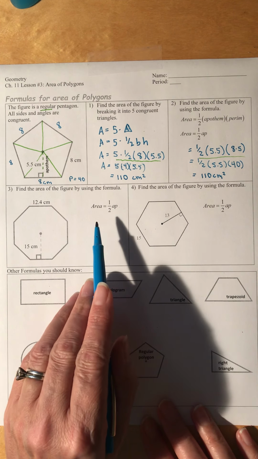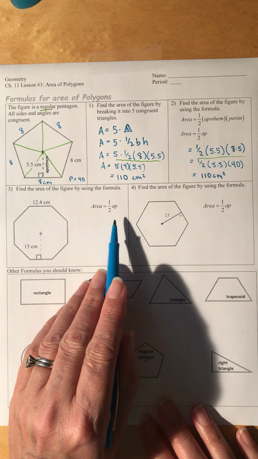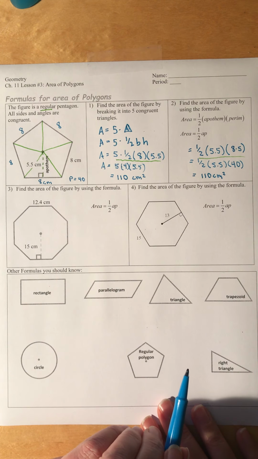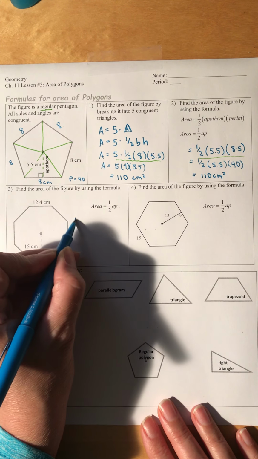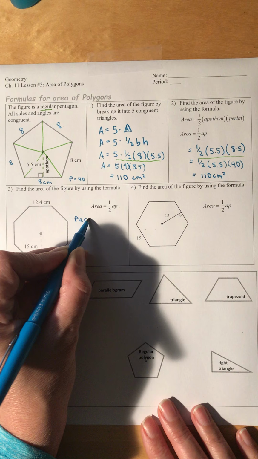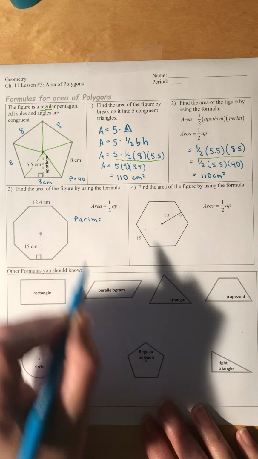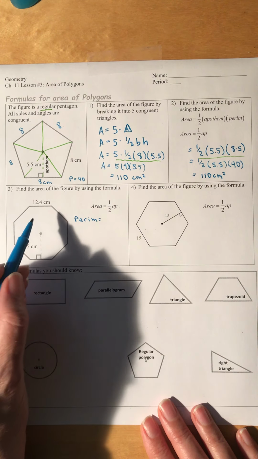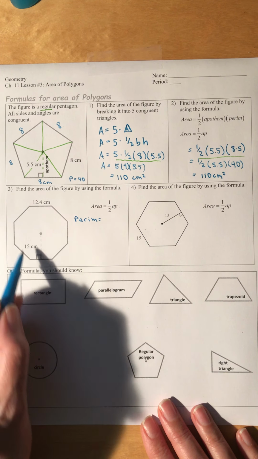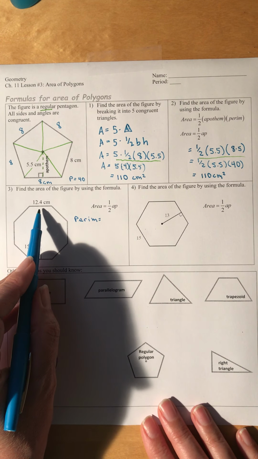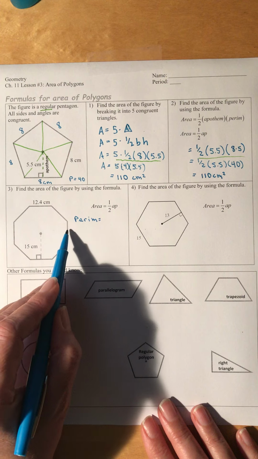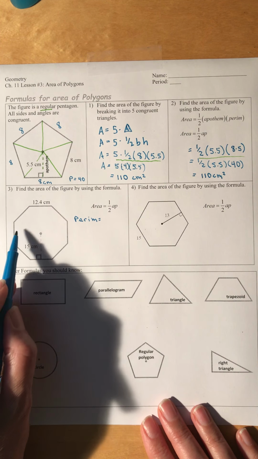So I'm going to use the formula that the area is equal to 1/2 the apothem times the perimeter. I'm going to need to know the perimeter though, so we could figure that out first. The perimeter is going to equal however many sides there are in this shape, which if I start here, that's 1, 2, 3, 4, 5, 6, 7, 8.